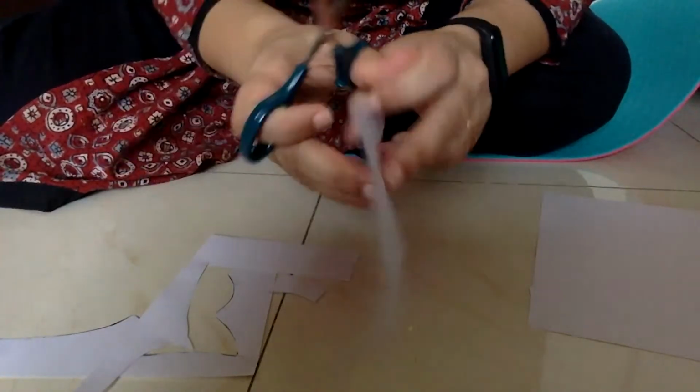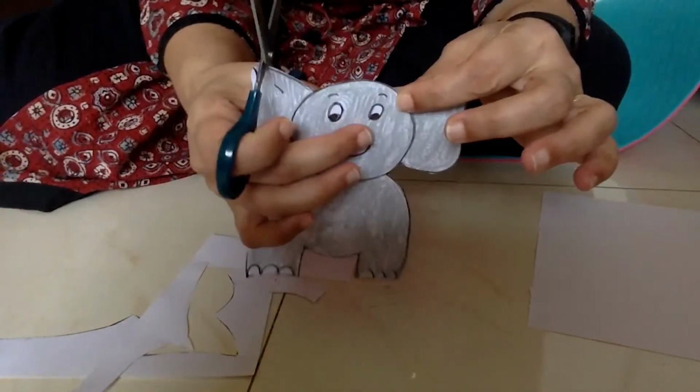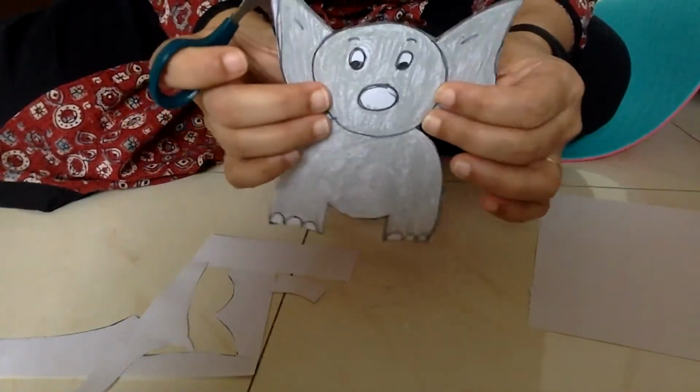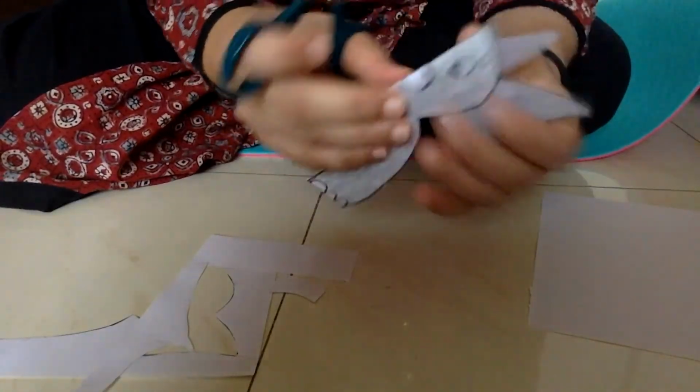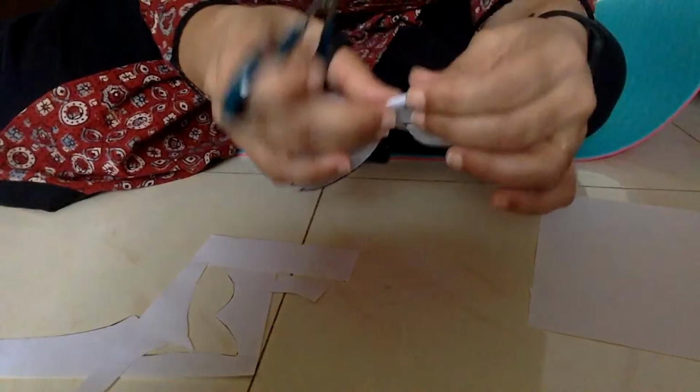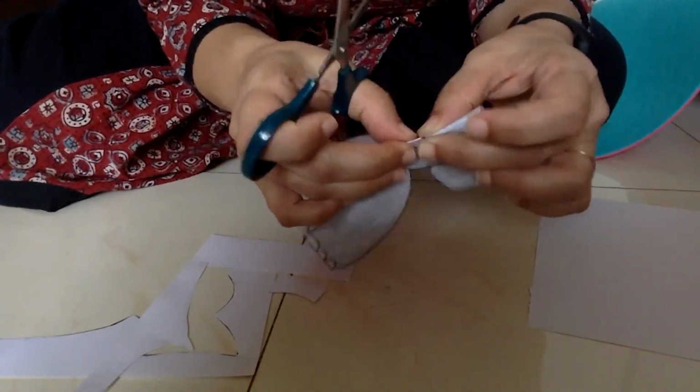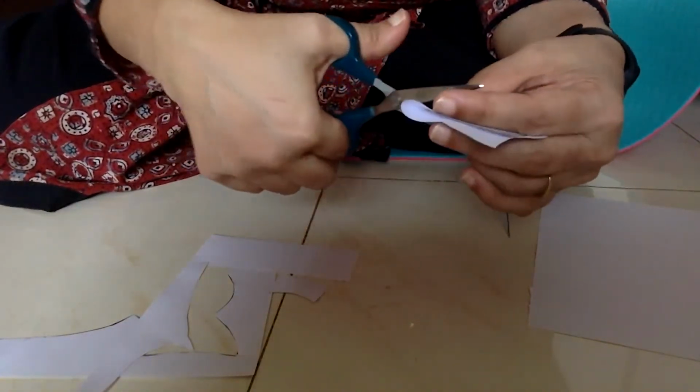There. Now why have we made a round over here instead of the trunk? Because I'm going to show you how to make the trunk, but first we are going to fold it around the elephant's head like this and cut it out.